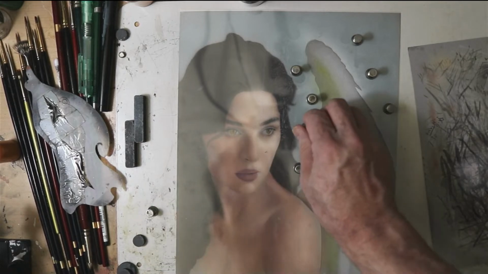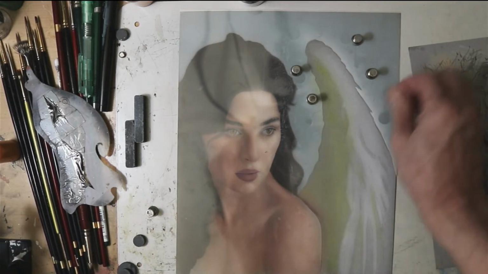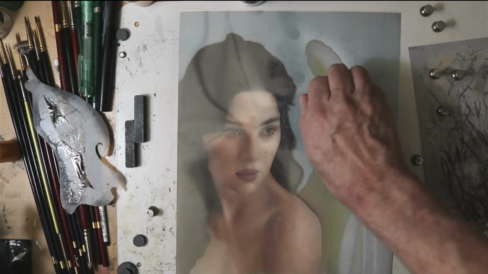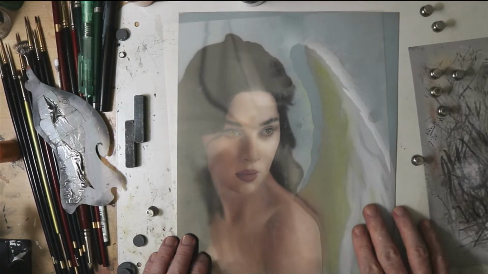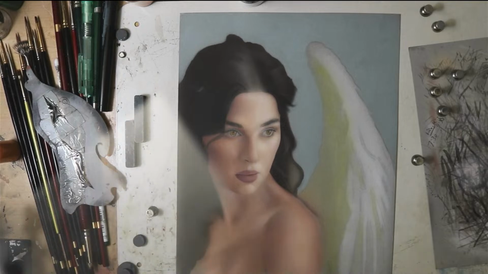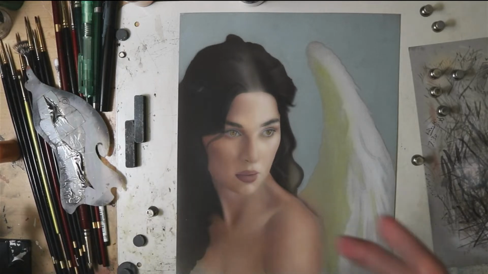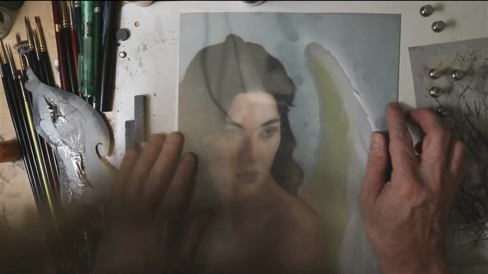Uh-oh, there's a dark here. I hope that's not going on my painting. Let's see. Right there on the face. Okay, see, you've got to be careful. There's a little dark something there, so you don't want that to happen. So that was good. Disaster averted.